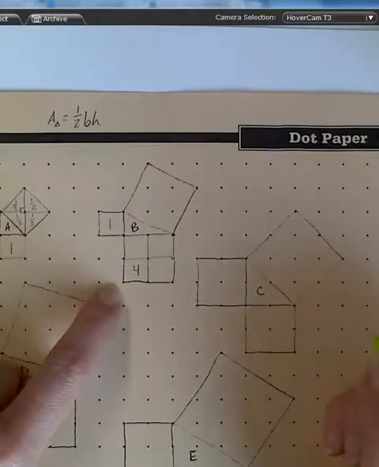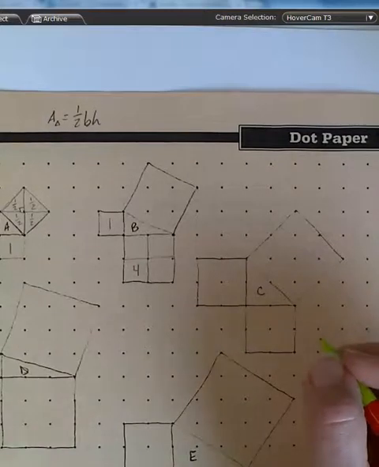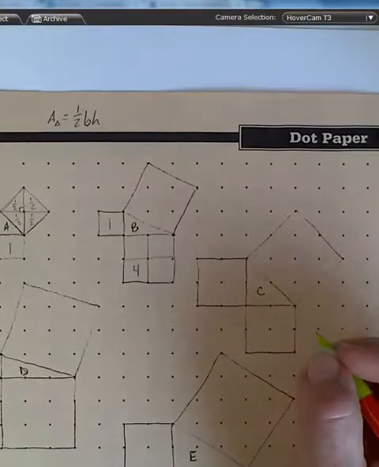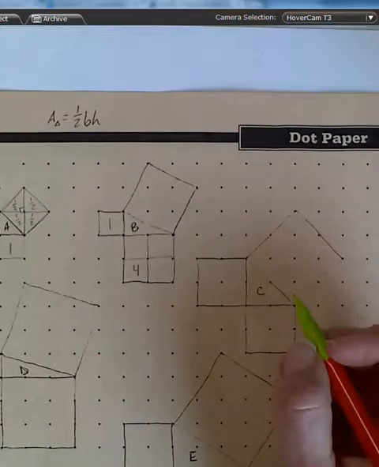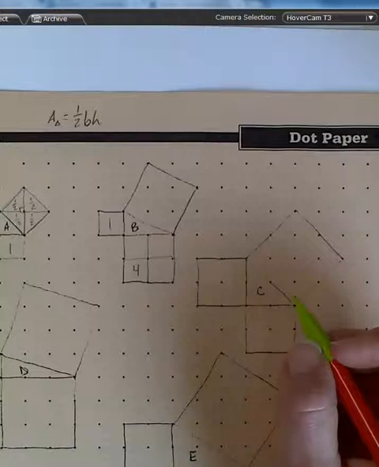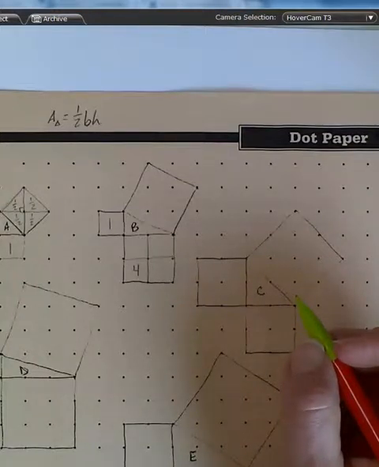Okay, so you don't have to draw the boxes in. You can. I had some people whip through this last hour, and we need to improve our speed here. That's what I'd recommend. What about this one? How am I going to find the area of that one? I draw my triangles.